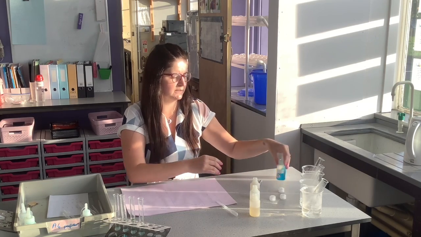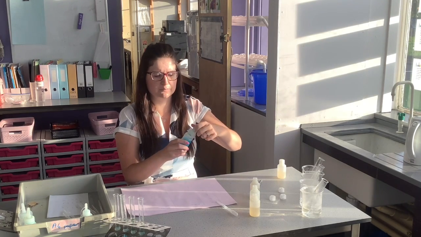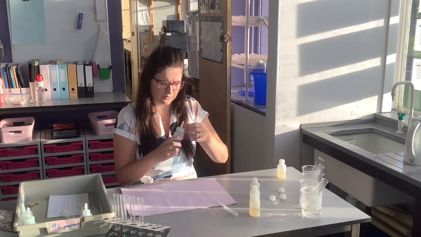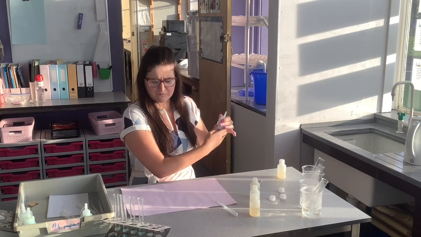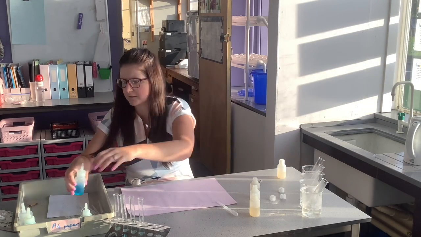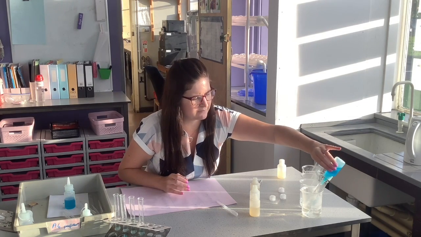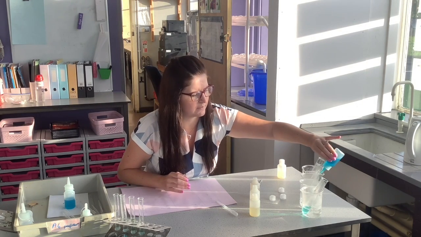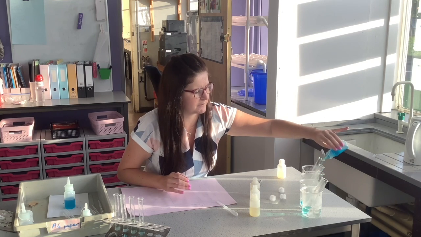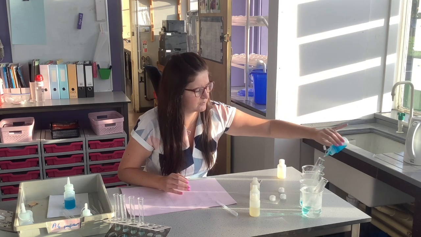With this then, we need our Benedict's solution, and if glucose is present, it's going to turn an orange or a red colour, a brick red. But we have to leave it for a couple of minutes in the hot water before we see any colour change.